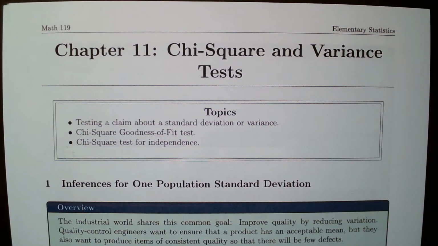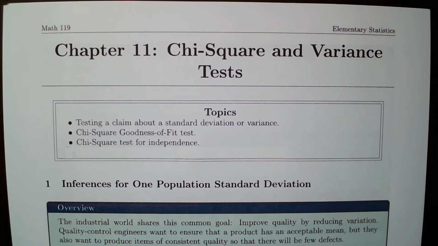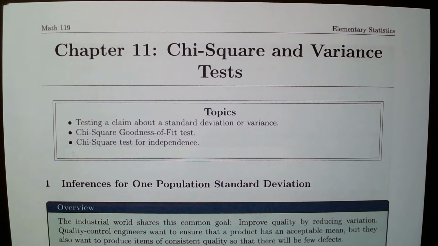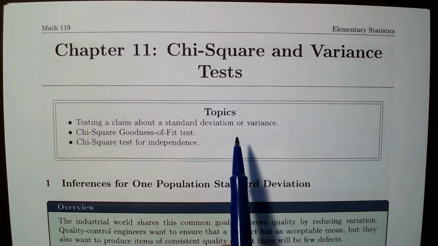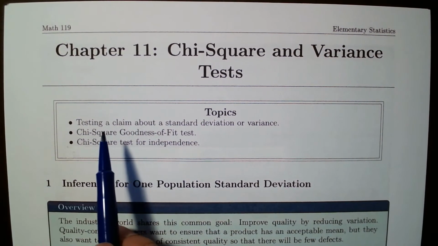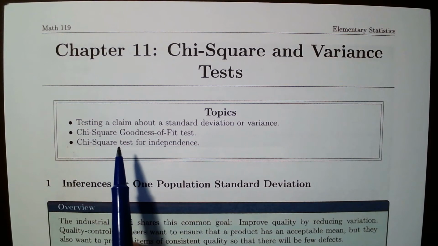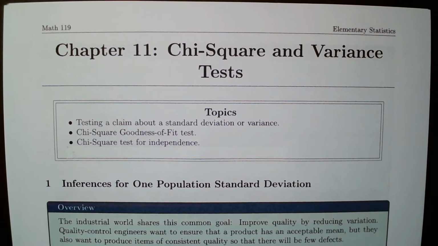Alright, so in this video we begin chapter 11, which is a new kind of distribution called the chi-square distribution, and we're going to do variance test. So in this chapter we are going to test a claim about standard deviation or variance, and then we are going to apply the chi-square distribution for the goodness of fit test and the test for independence.